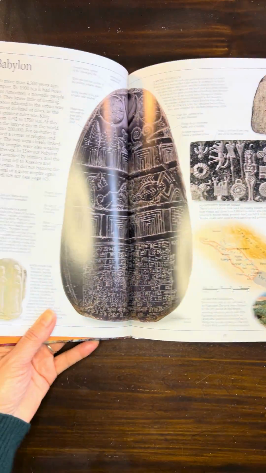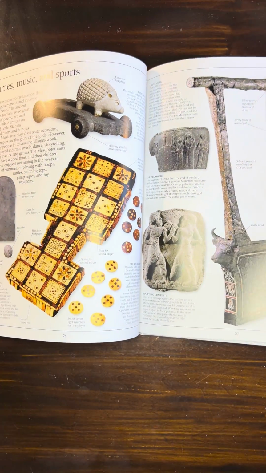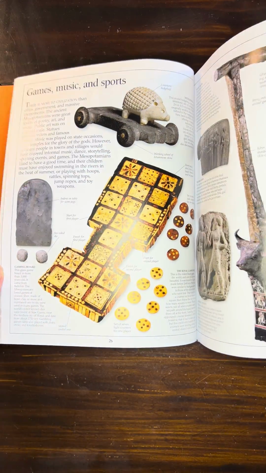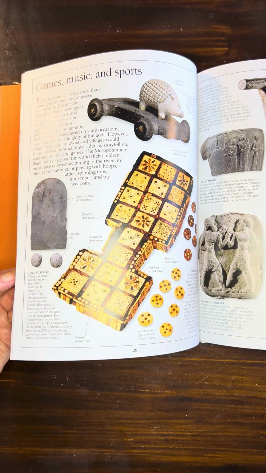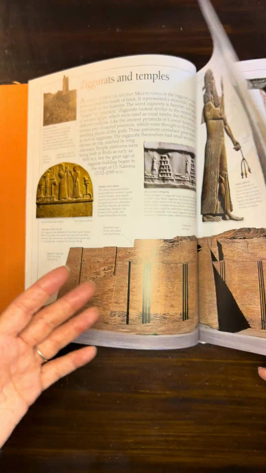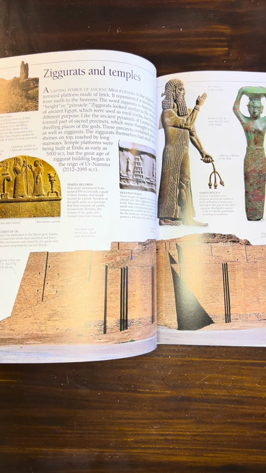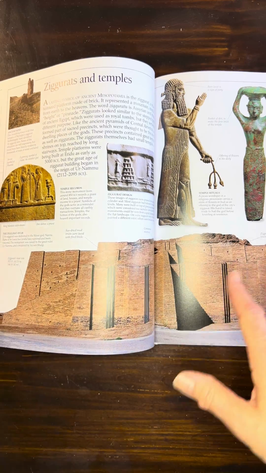We also have the DK Eyewitness book on Mesopotamia. I have mixed feelings about the DK Eyewitness books. Some of the good things about them is that you could pick up this book and read any 2-page spread and not have to read anything else in the book, and you would get information without having to have read other pages.